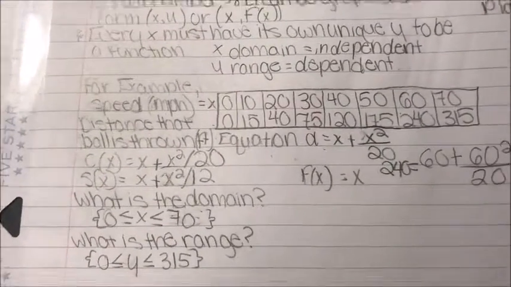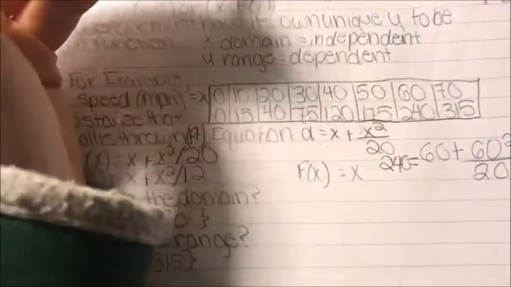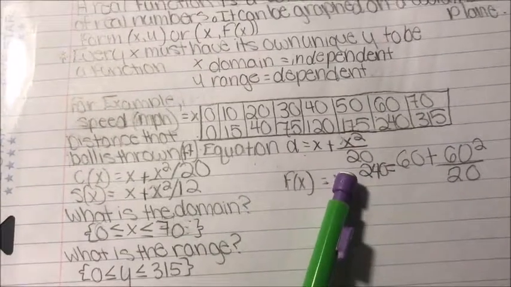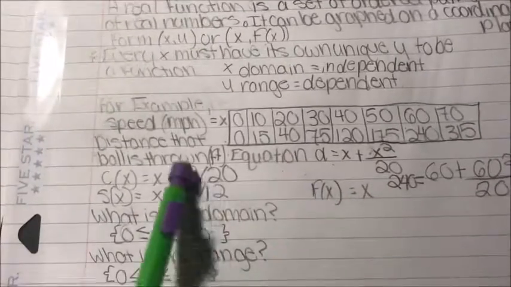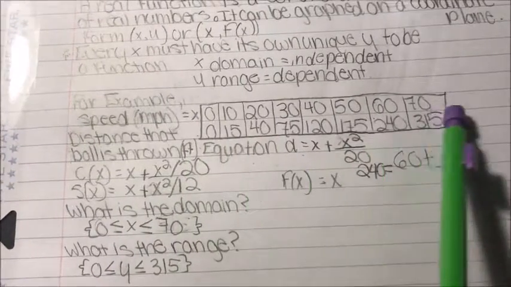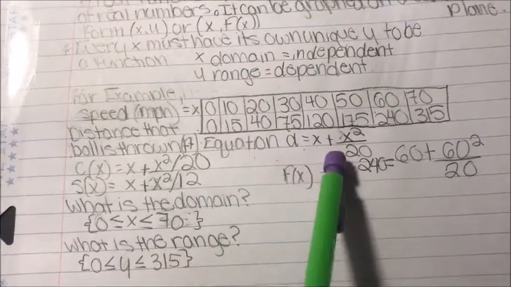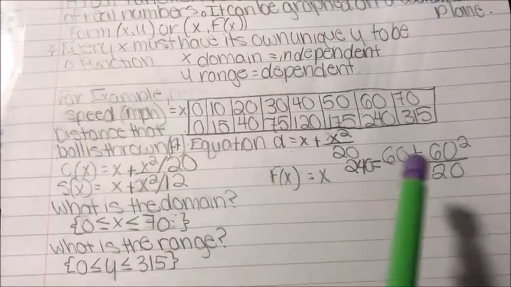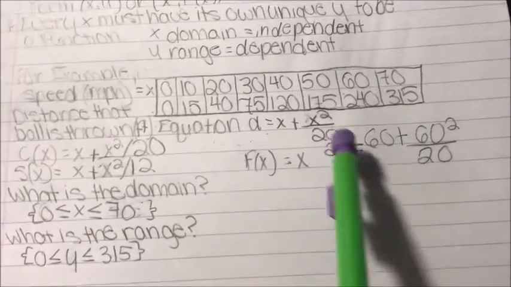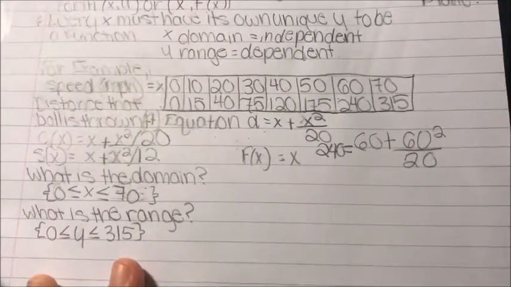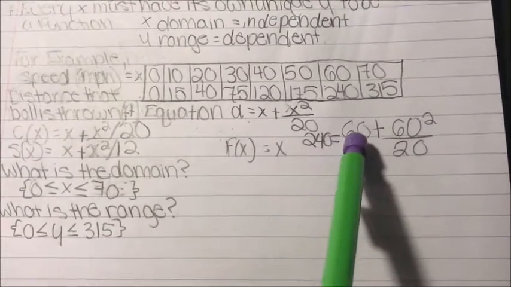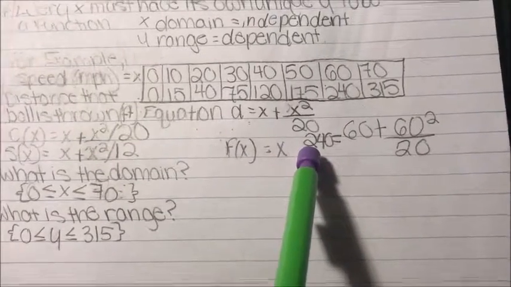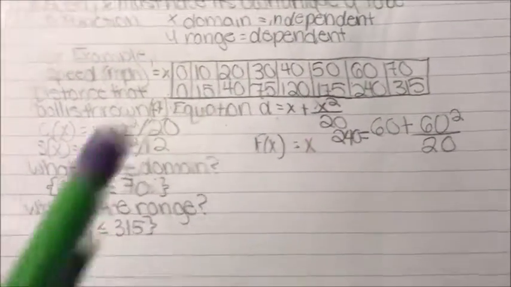Here's an equation that models this: distance equals x plus x squared divided by 20. If you plug in any of these top row numbers, the distance will come out to be these. Say you have a speed of 60 miles per hour, you would plug the 60 into the x's, and then out would come the distance, which is 240 feet.